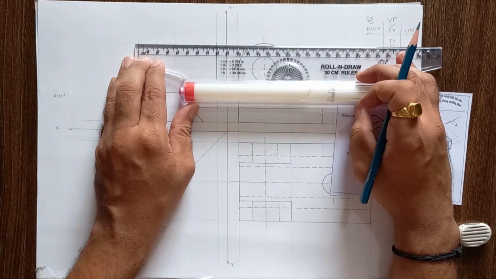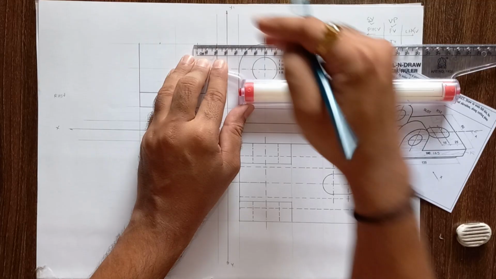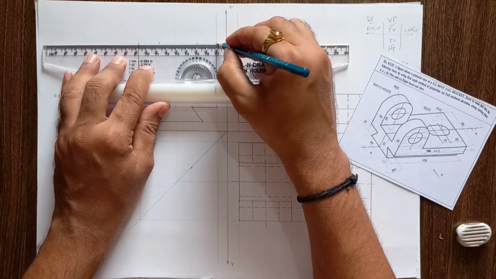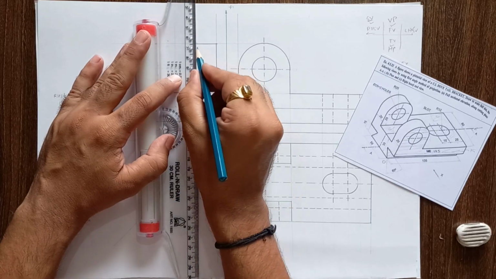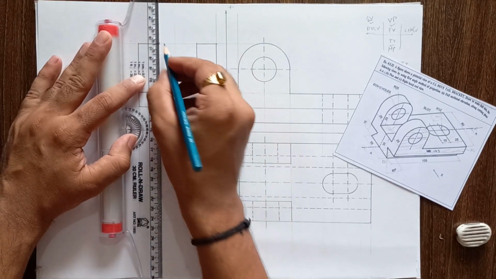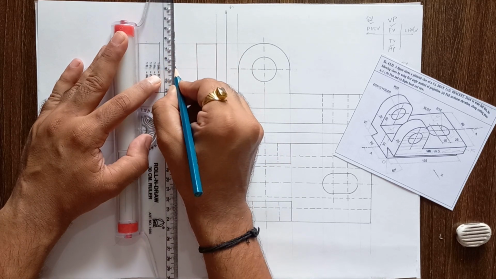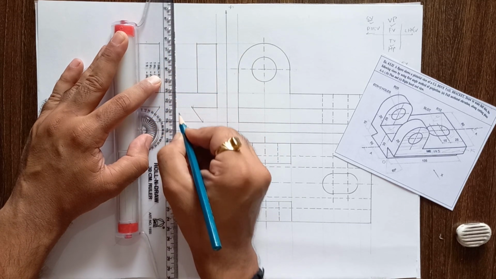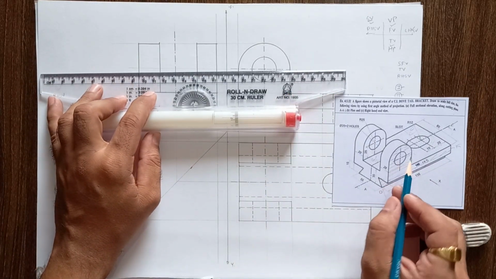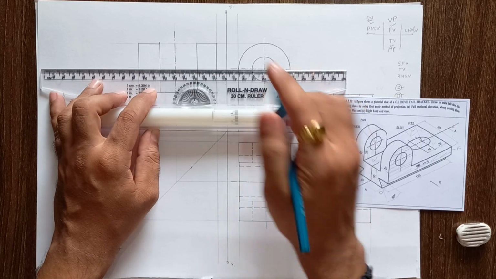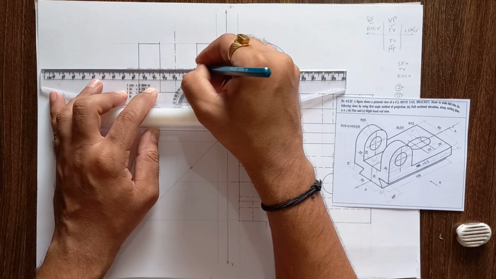From both the ends, we will mark a 20 mm distance, 20, 20. This is the center line. Now these circular holes are not visible from the right hand side view. So with the help of hidden line, we can show these two circular holes.